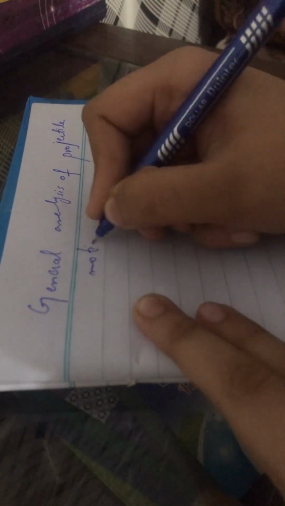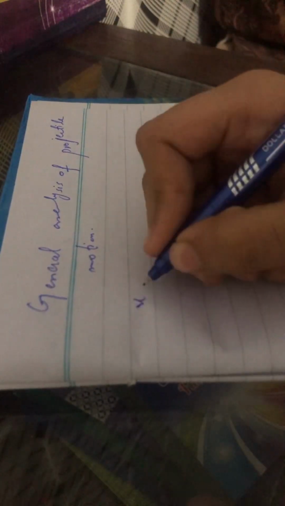But if we talk about the more general analysis of the Vx and Vy directions, here we will discuss the general analysis of projectile motion. We will break it into 2 components, the x direction first, and then the y direction.